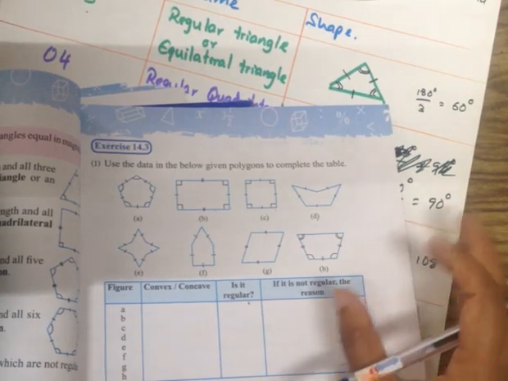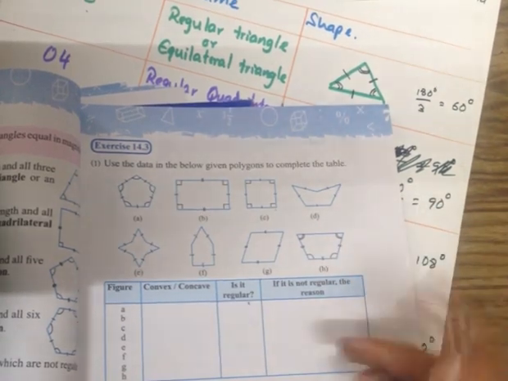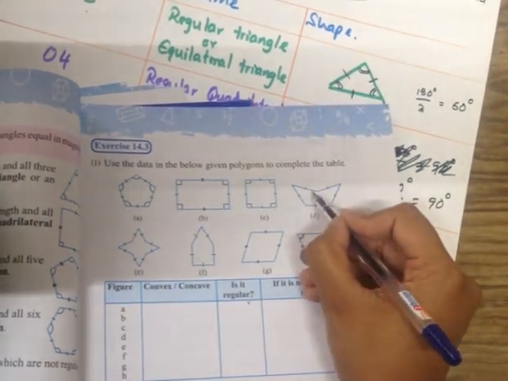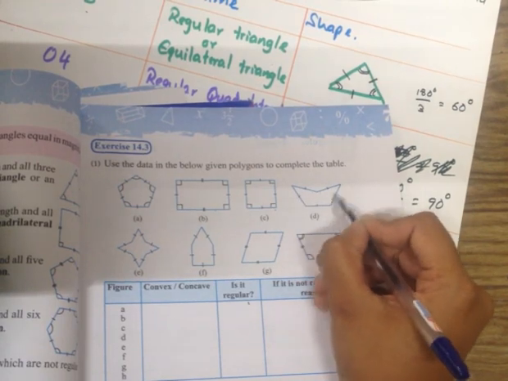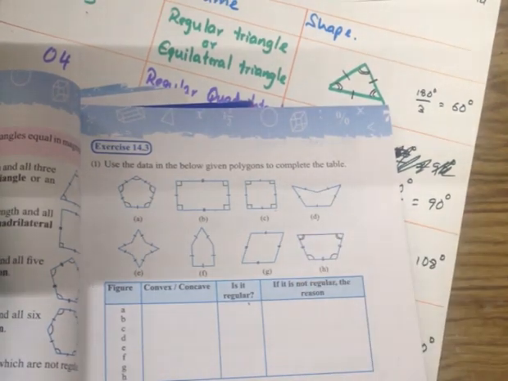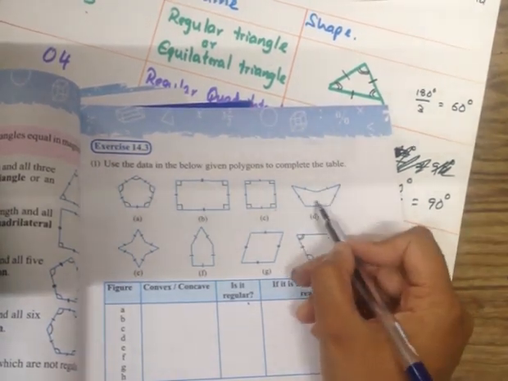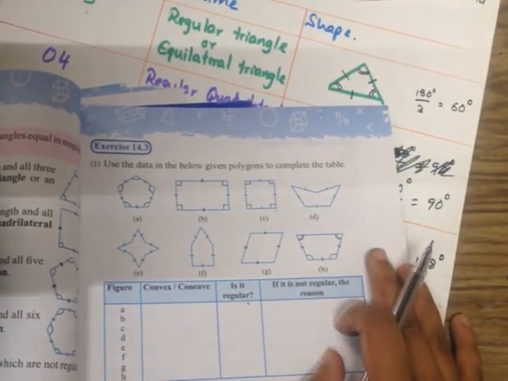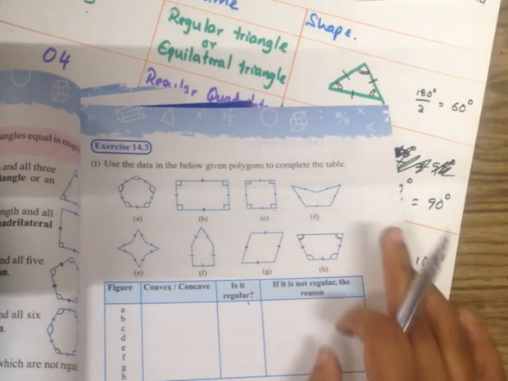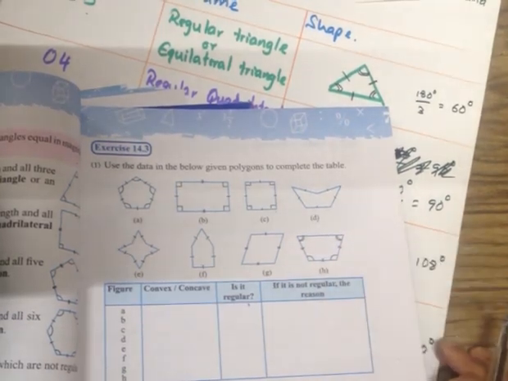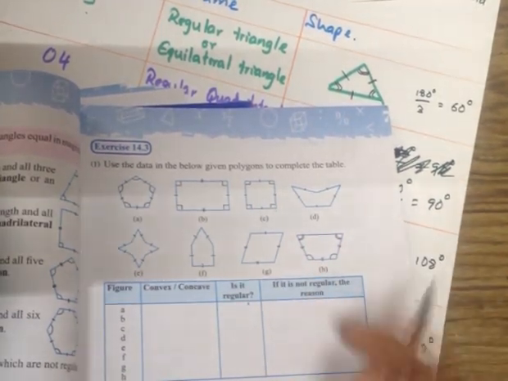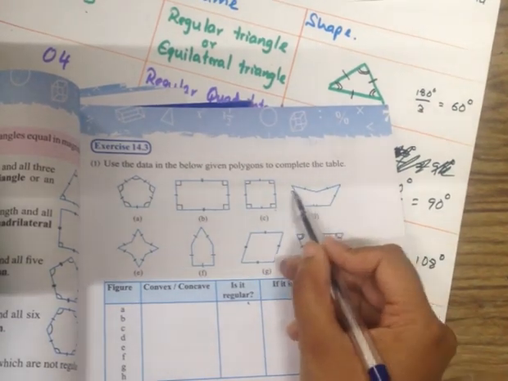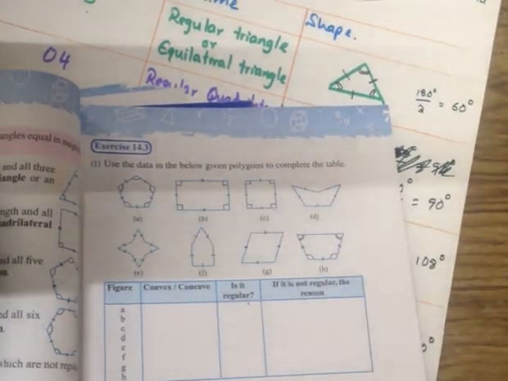At first view, we can see this is not regular because this angle is larger than all the other angles. It has a reflex angle. So if there is a reflex angle, it is surely a concave polygon. So it is a concave polygon and it is not regular. For the reason we can write: it is a concave polygon, all the angles are not equal.